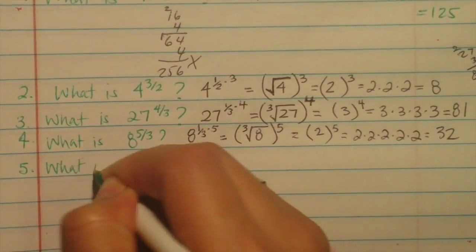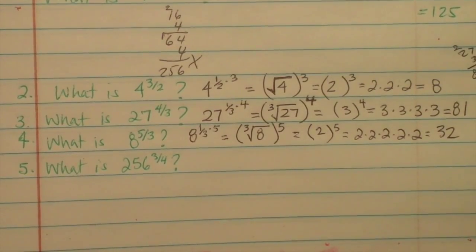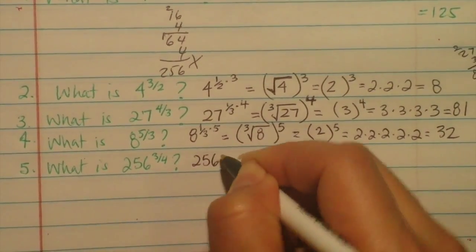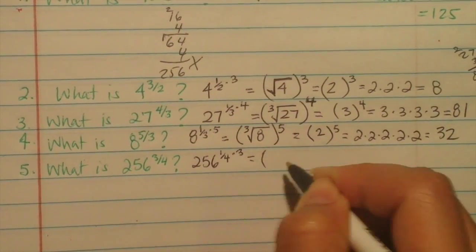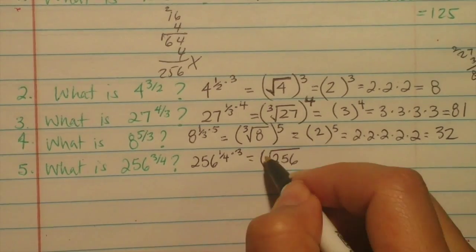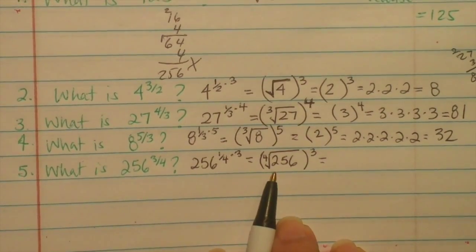Alright, last example. What is 256 to the power of 3 over 4? So again, split it up into a fraction and a whole number. So 256 to the 1/4 times 3. Then write that out as a root. So 4th root, all to the power of 3. Alright, what number multiplied by itself 4 times will give you 256?